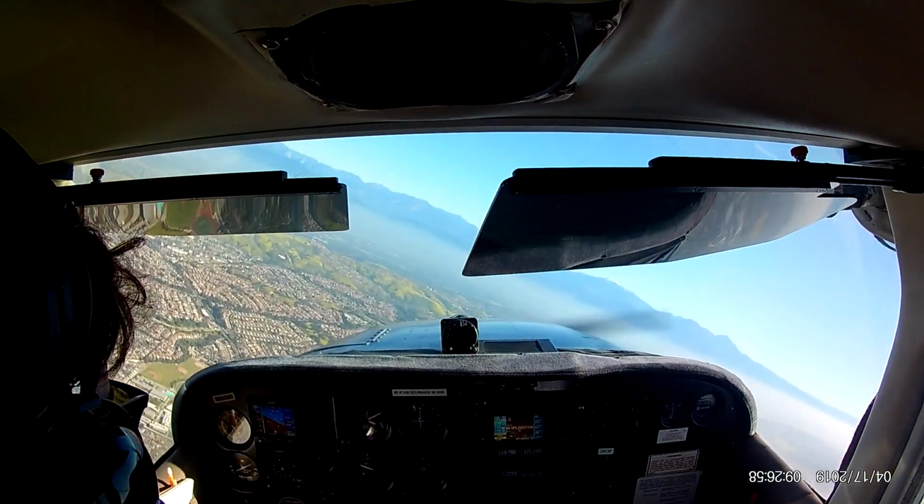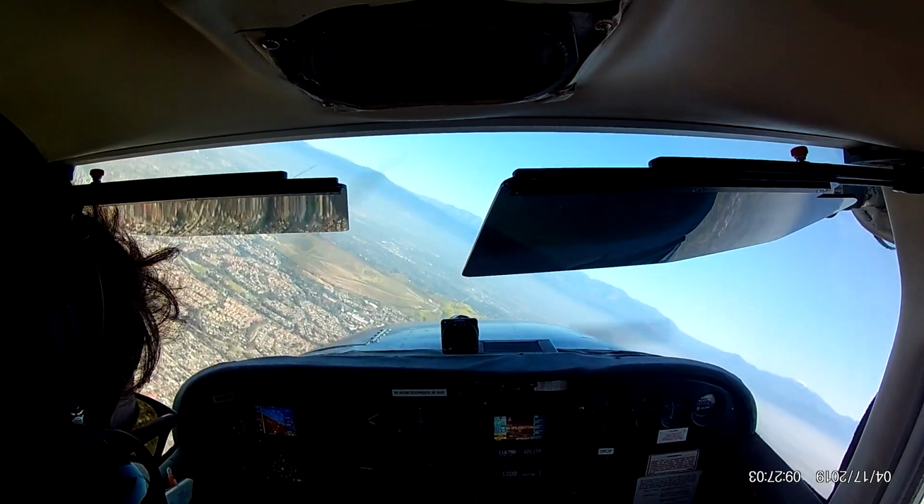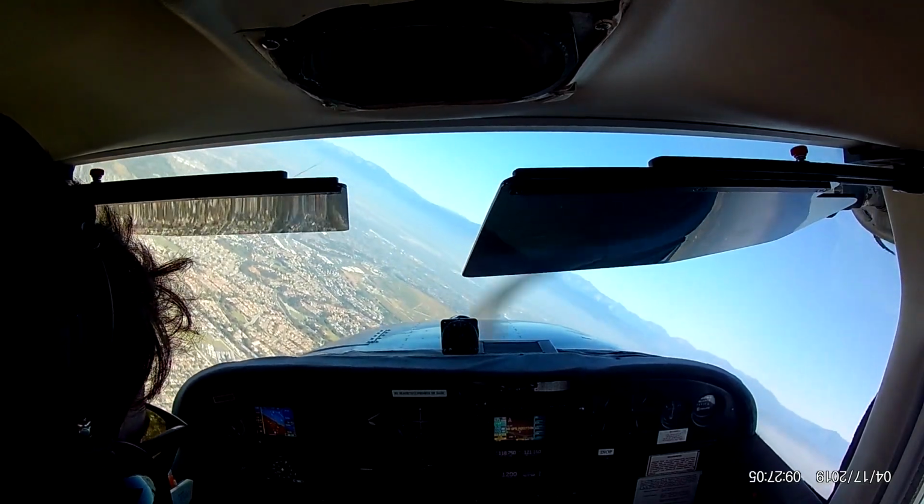La Habra practice area, says red and white Cessna 2512, 3 miles east of the La Puente Hills Mall, climbing to 3,000 feet.